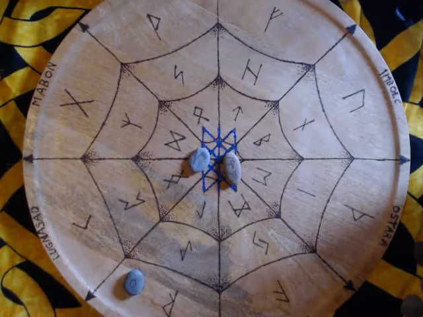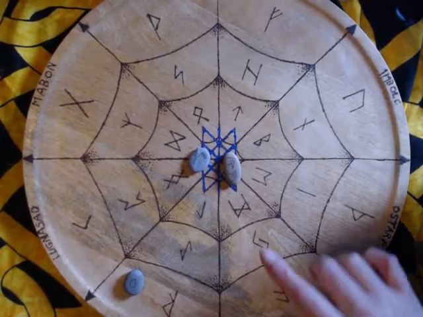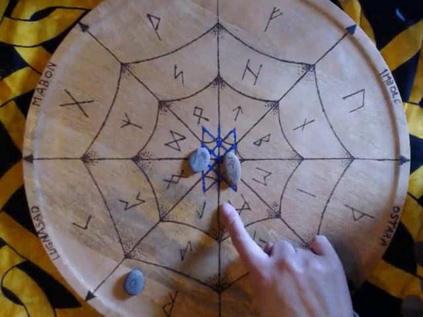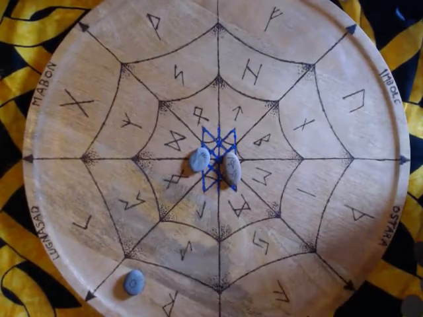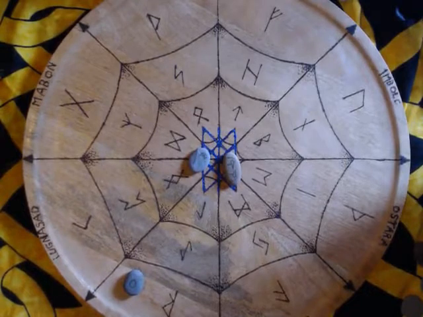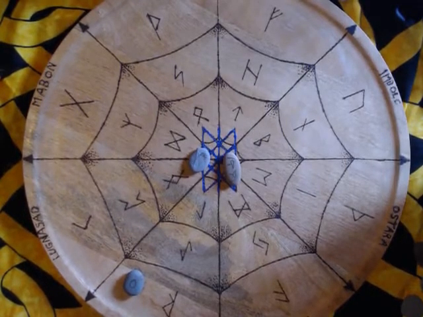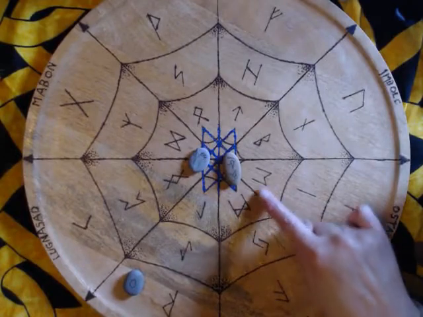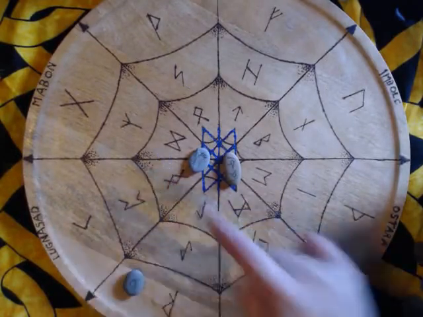The other two stones, I'm going to talk about them one after another, but they are both lying on the symbol of Wyrd, which is really the core meaning of our life, things that maybe we don't understand, but which are very important. It is important that they are lying on this, even if they are still in contact with some runes.